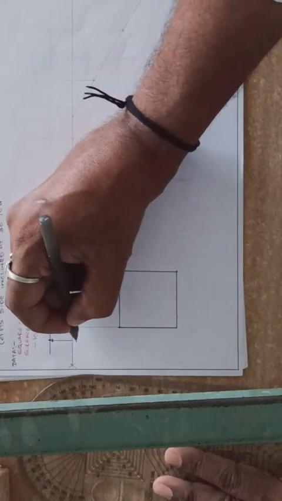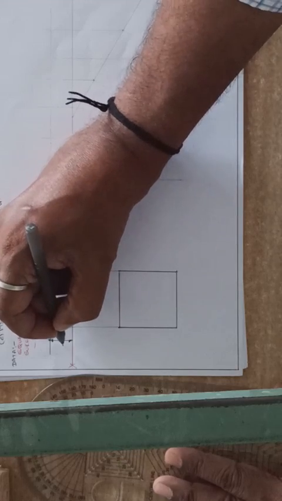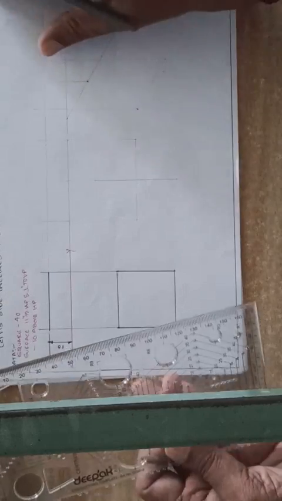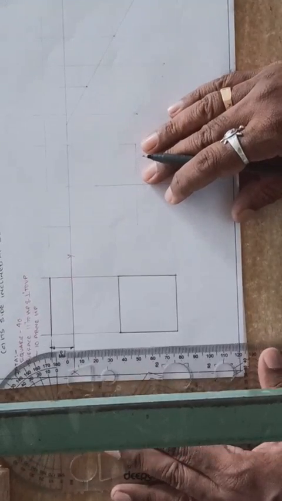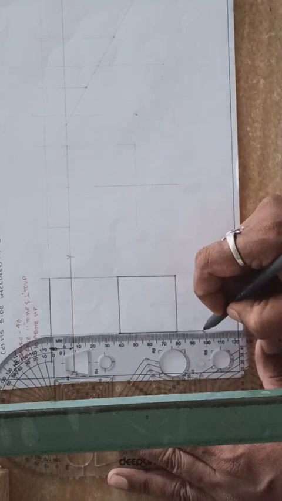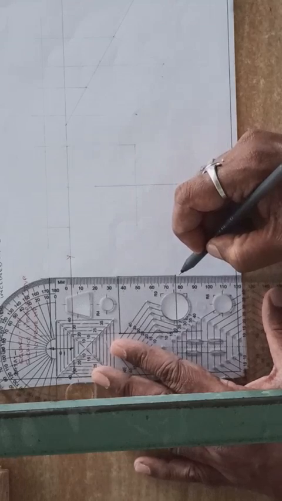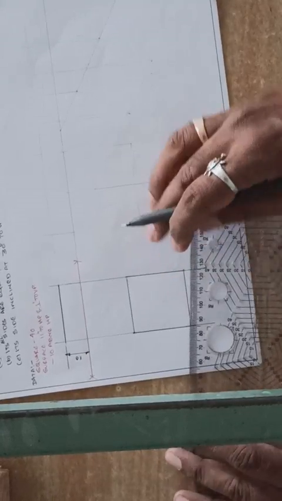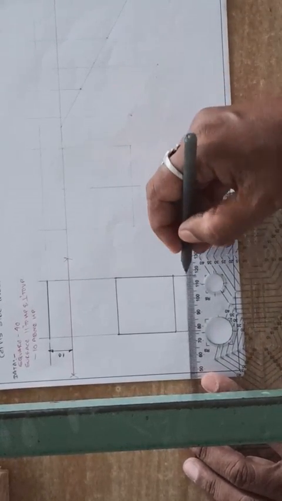So now finally also you can do the dimensions, or in the beginning itself you can do the dimensions, and similarly you can show the dimension of a square also. You can show here a thin inclined line. You can see the dimensioning type also, how to do the dimension.